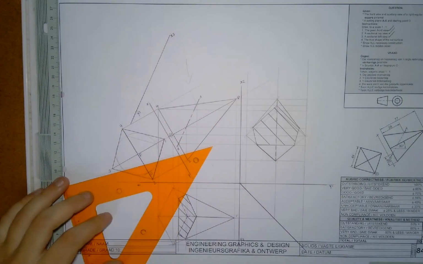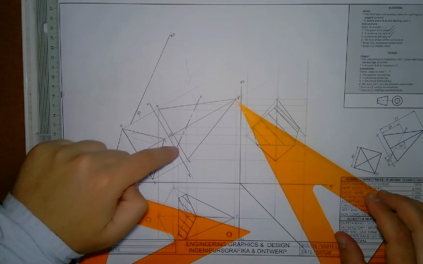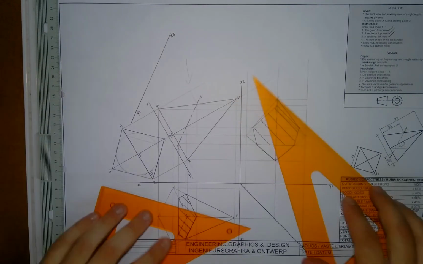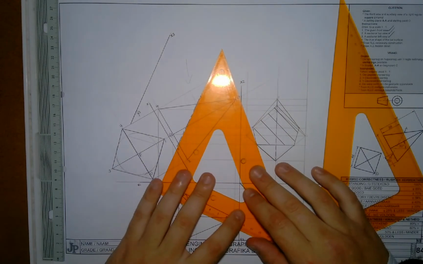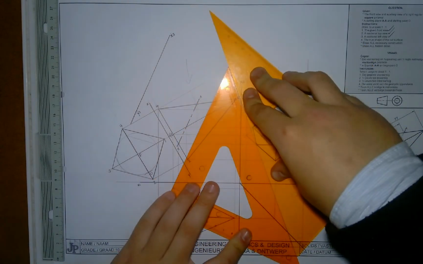Now we need lines going at a 90-degree angle from this one upwards to that line. Okay. Same idea, same concept. Line one of your set squares up, put that one there, but now you pull down.